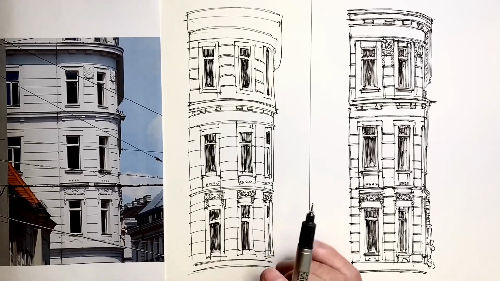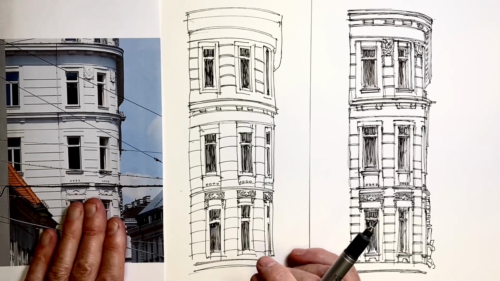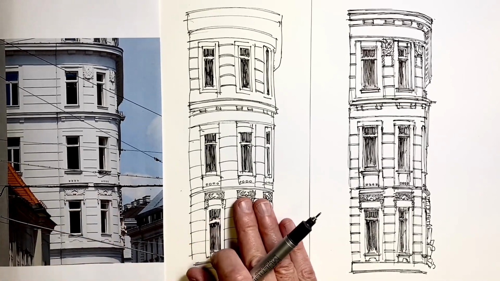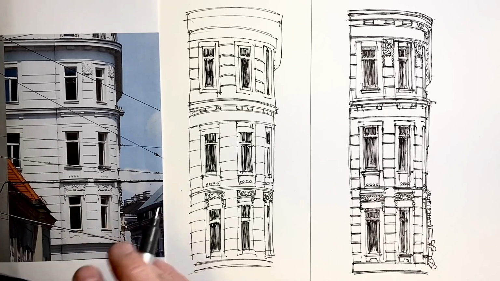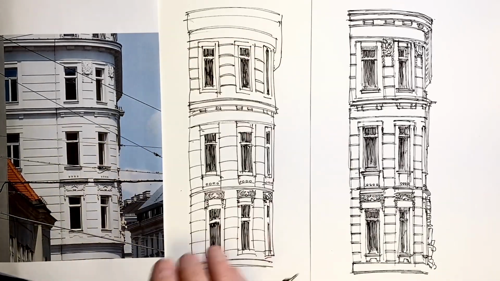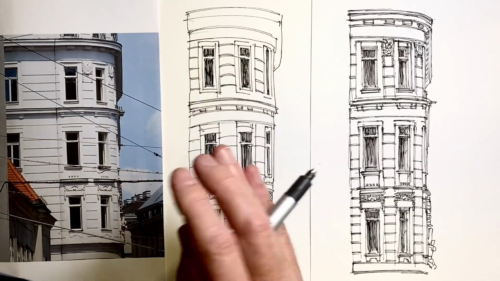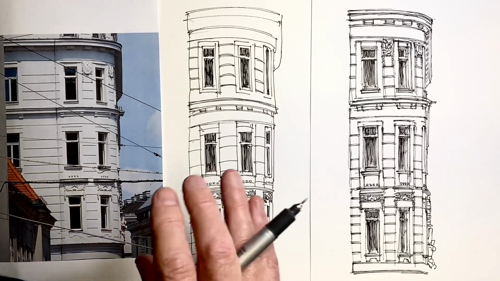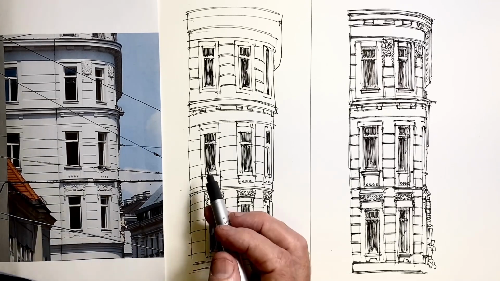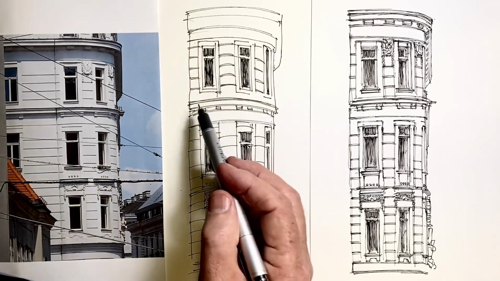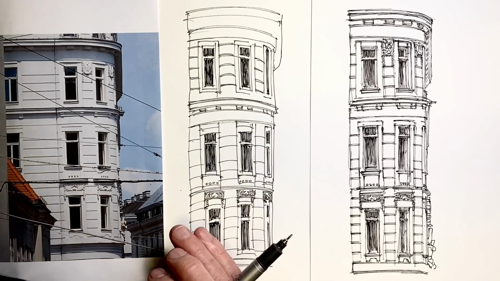Let's have a look at our three images: the reference photo, the first somewhat simplified drawing, and the second drawing that takes more elements of our reference into account. The most obvious thing to me is that this first drawing looks overall more rounded, as if it was more of a tower than of a rounded corner of a basically rectangular building. And that's because these curves haven't been adequately observed.